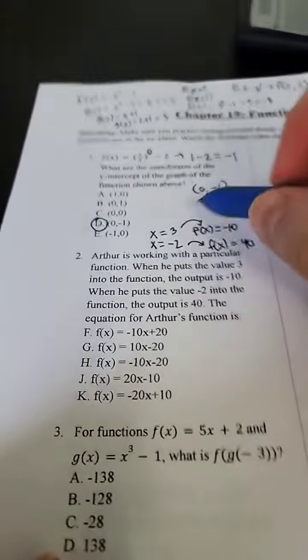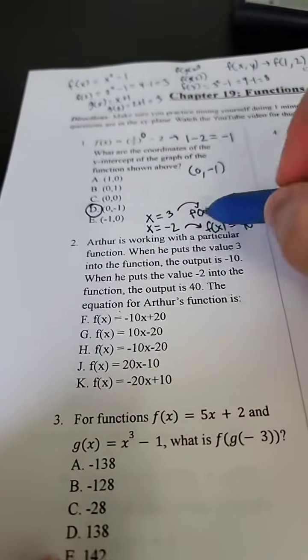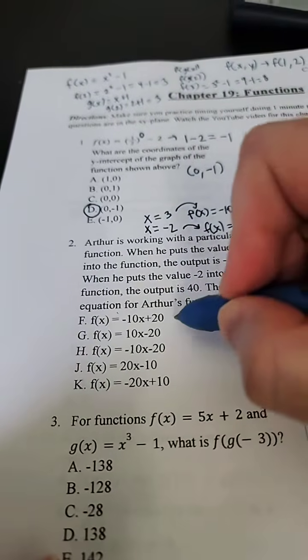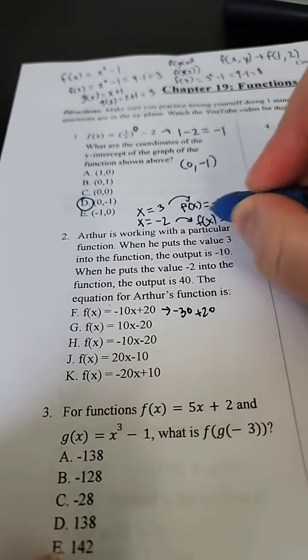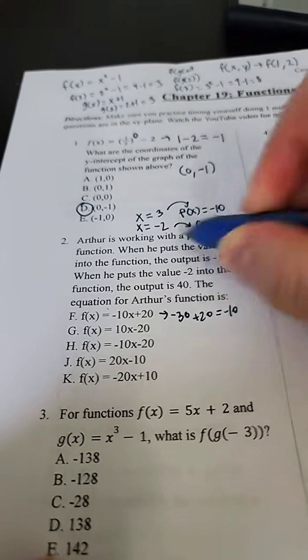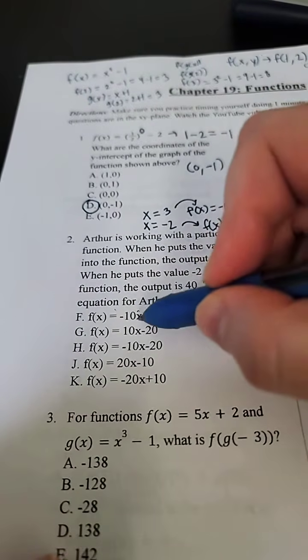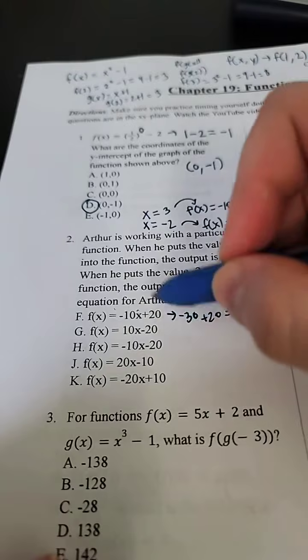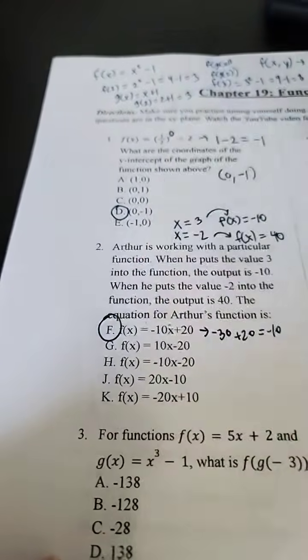So which of these equations does that? Like when you put in 3, do you get negative 10? So let's test them out. When we put in 3 here, we get negative 30 plus 20. That does give us negative 10, so that works, but you have to check both. So then let's plug in negative 2 here. Negative 10 times negative 2 is going to be positive 20, plus 20 is going to be 40, so that one works for both, so it would be F.